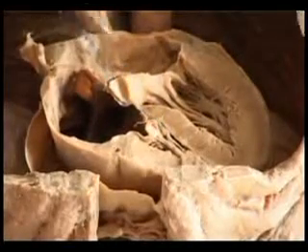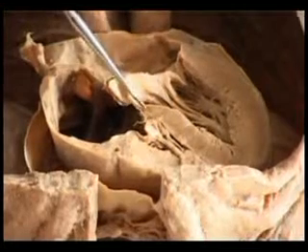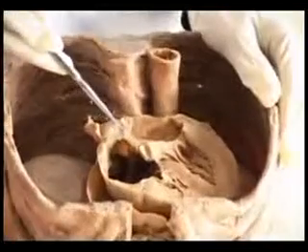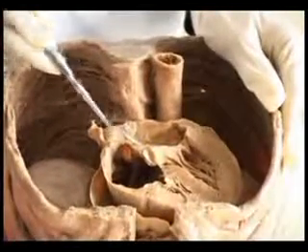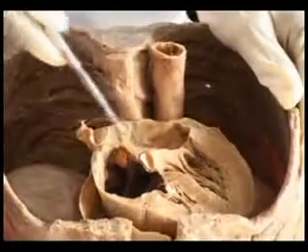The septum is supplied by the anterior and posterior interventricular branches of the left and right coronary arteries respectively. In the upper part is seen the interatrial septum, which separates the right atrium, which is placed anteriorly, from the left atrium, which is placed posteriorly.